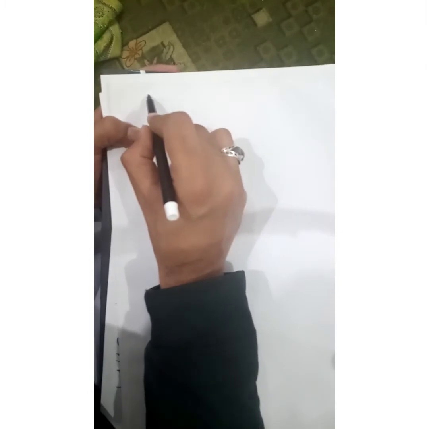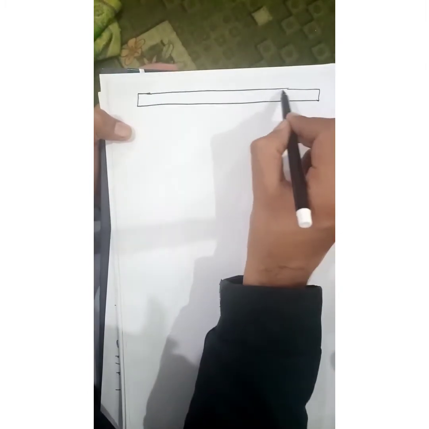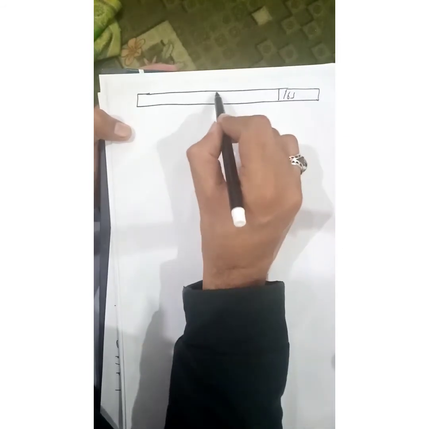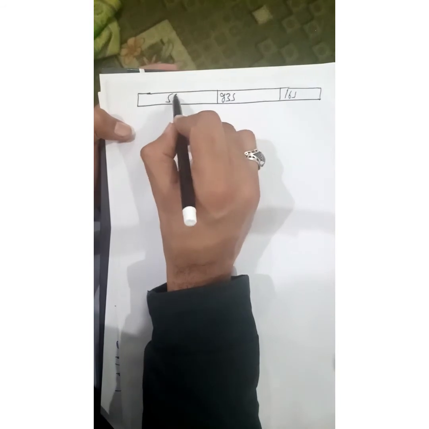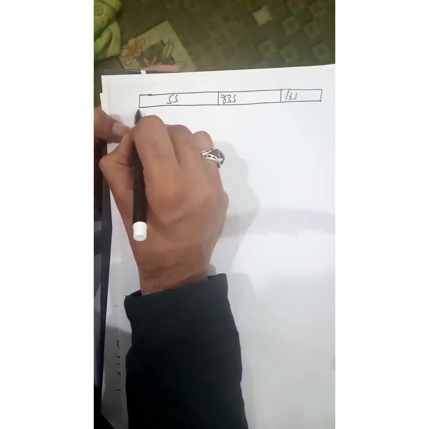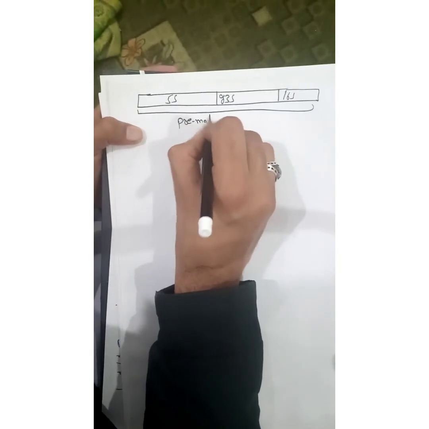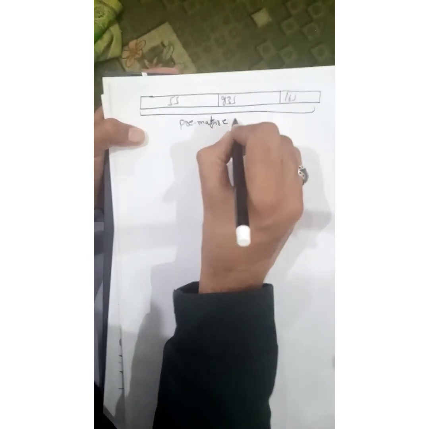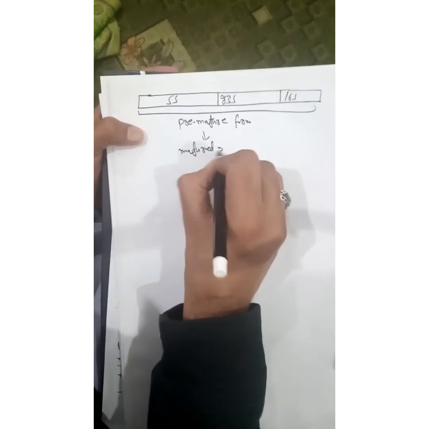So I will try it again. They are in premature form. For example, this is 16S, this is the 23S, and this one is the 5S. Now this is the premature form. Now it will be matured. So how is it matured?